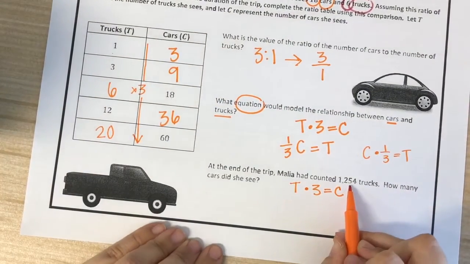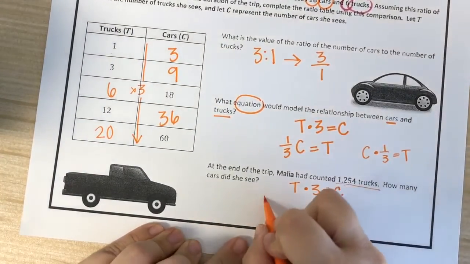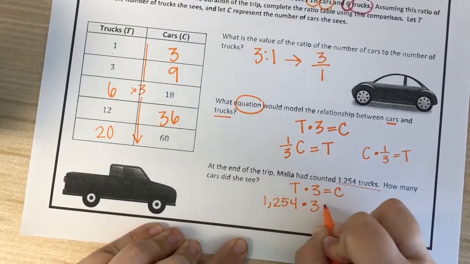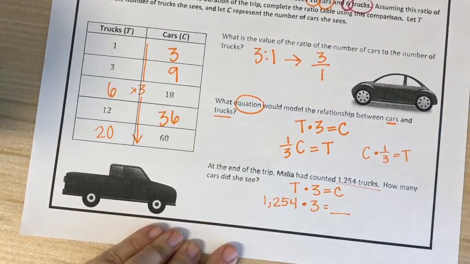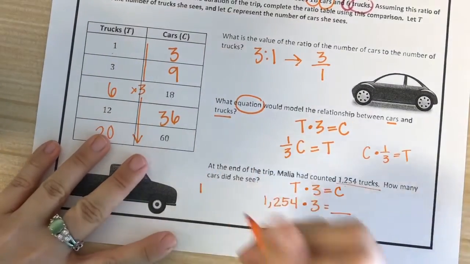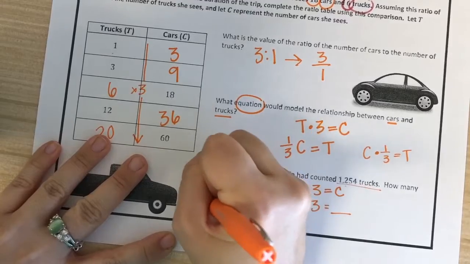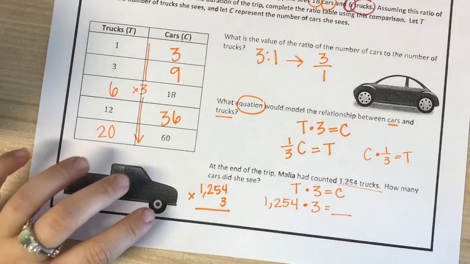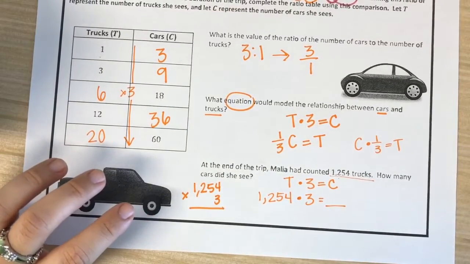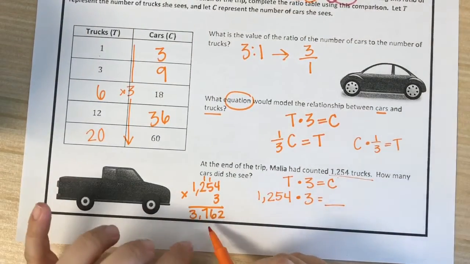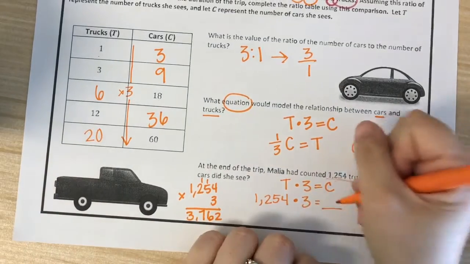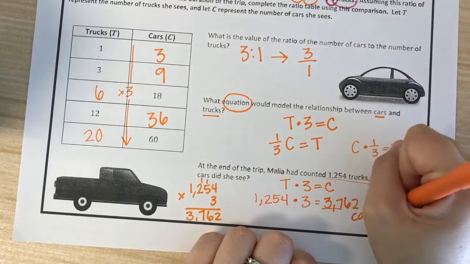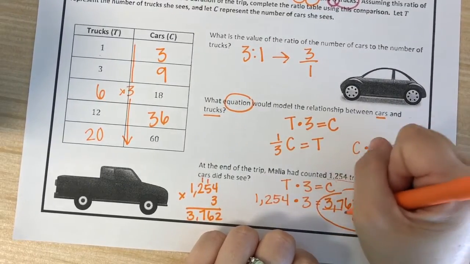So now we know the number of trucks. There's 1,254 trucks. So we're going to multiply that by 3 to get how many cars she saw. So I'm going to write that off to the side here. Go ahead and pause the video while you do your multiplication, and then let's check our answer together. Press play when you're ready to check. Guys, I got 3,762. So 3,762 cars is how many that she saw.